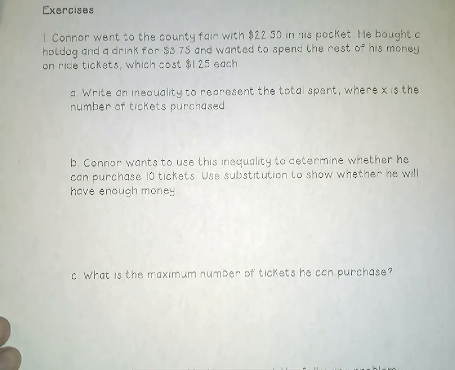Connor went to the county fair with $22.50 in his pocket. He bought a hot dog and a drink for $3.75 and wanted to spend the rest of his money on ride tickets, which cost $1.25 each. Write an inequality to represent the total spent, where X is the number of tickets purchased.